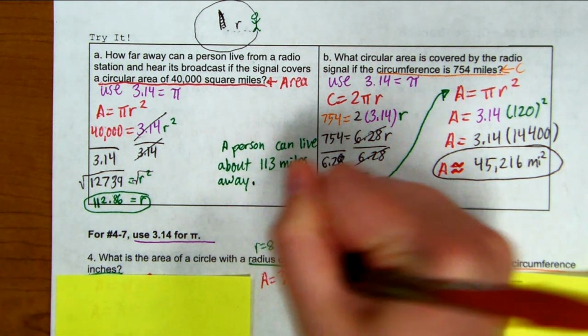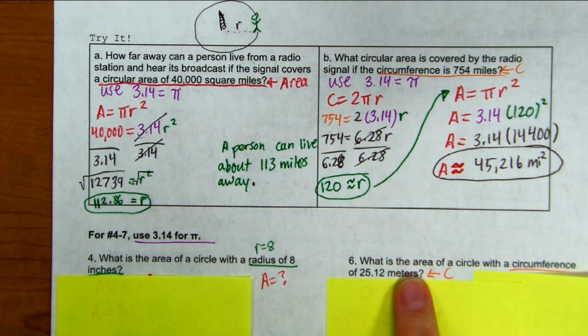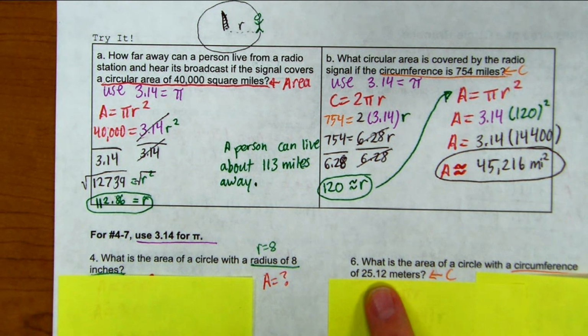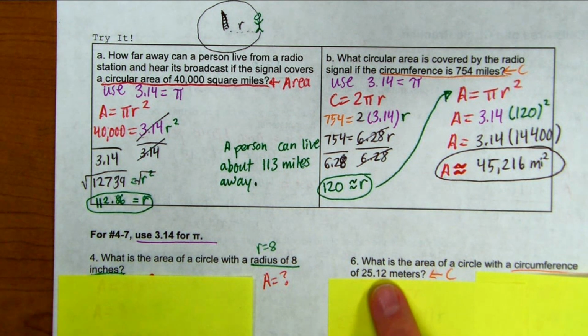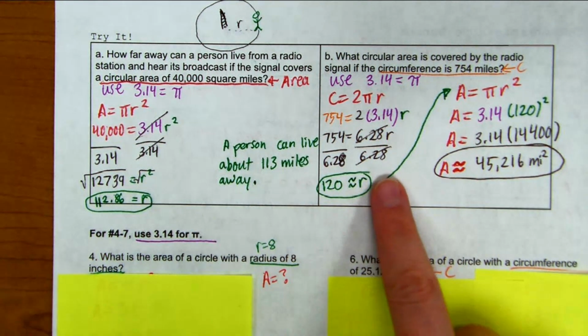Over here for number 6, what is the area of a circle with a circumference of 25.12 meters? Well, that is the circumference, C. So that means we need to start with the circumference formula, find what the radius is, like what we did up here, and then use that to calculate the area.